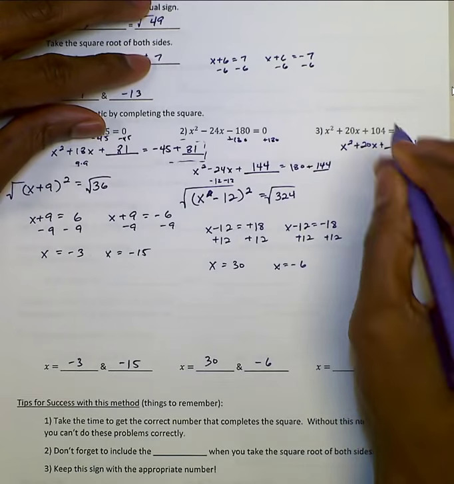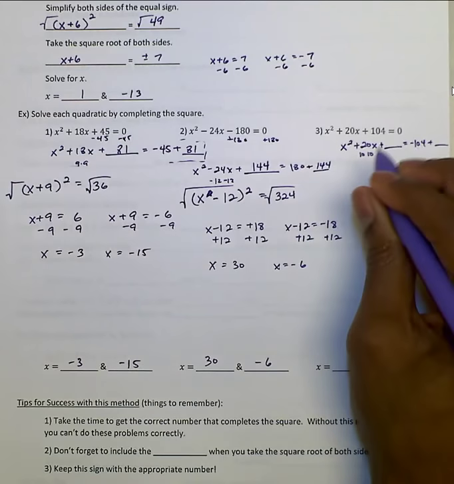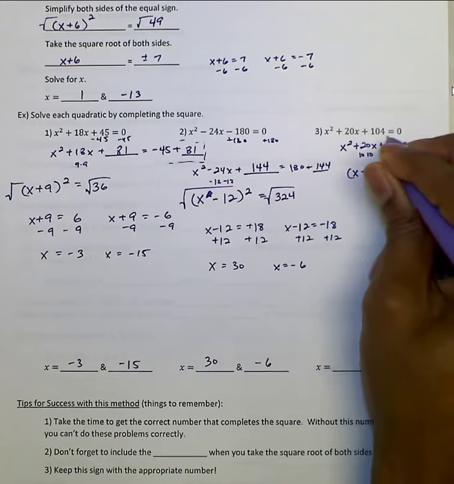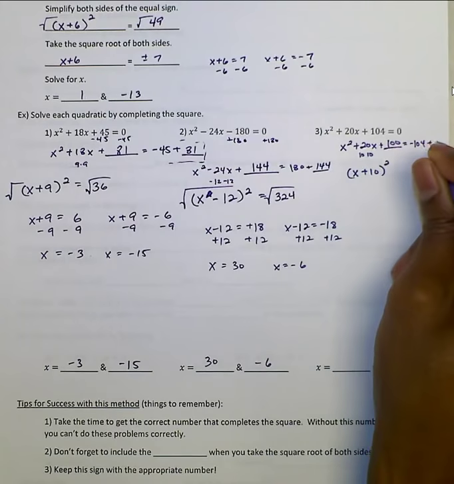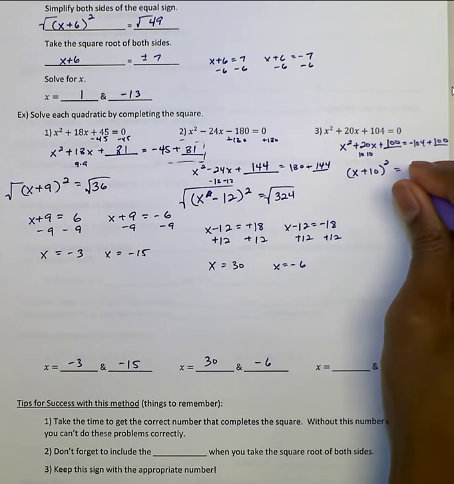Okay, and now I say, okay, the two numbers that add to give us 20 would be 10 and 10. So x plus 10 squared, sorry, make this 100, because 10 times 10 is 100. This will be 100. 100 plus negative 104 would be negative 4.